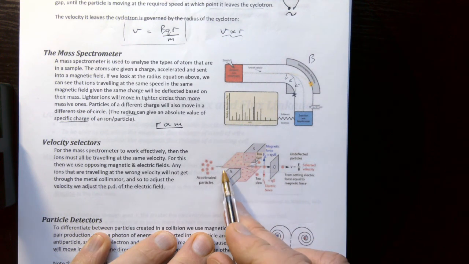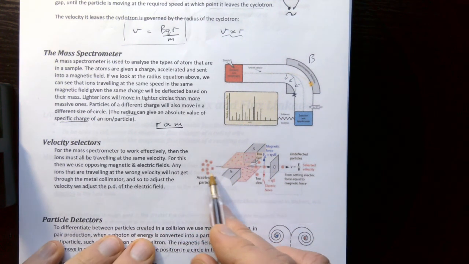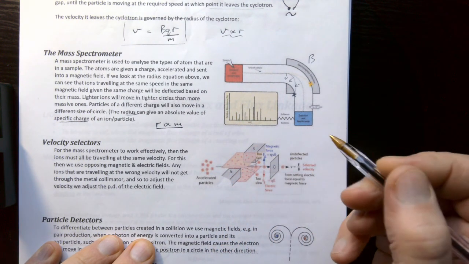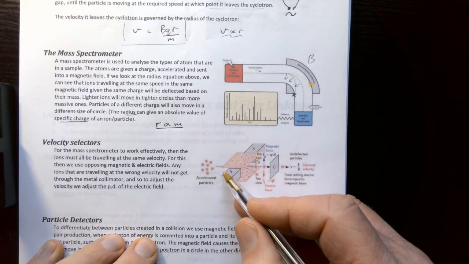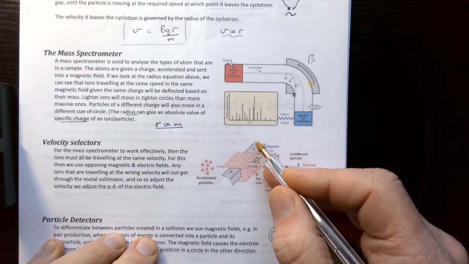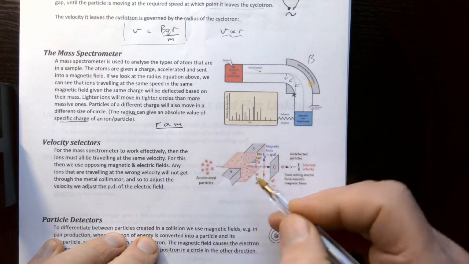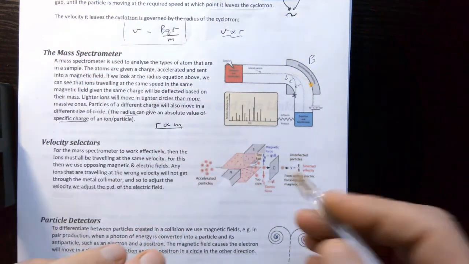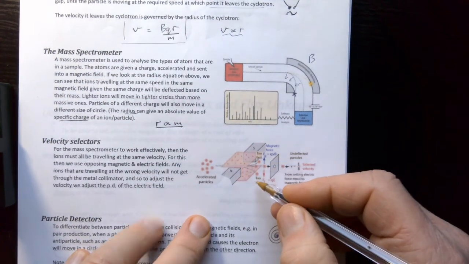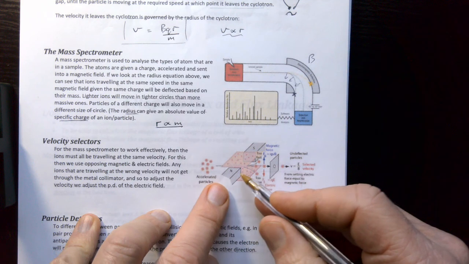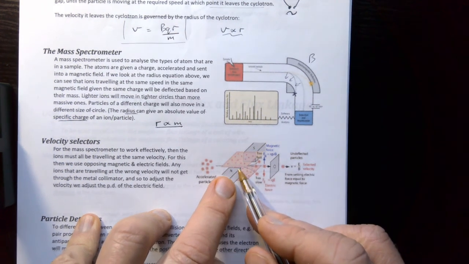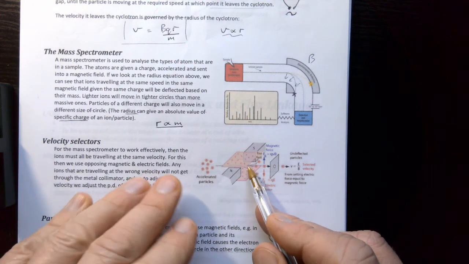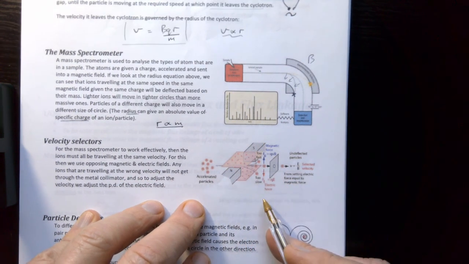So if we have forces acting opposite each other, here I have a magnetic field, for example, forcing these particles to go up due to their charge. If we have an electric field at 90 degrees, so they're being forced down, then depending on their properties, ones that have too much mass, or for example too much charge, will go up or down.